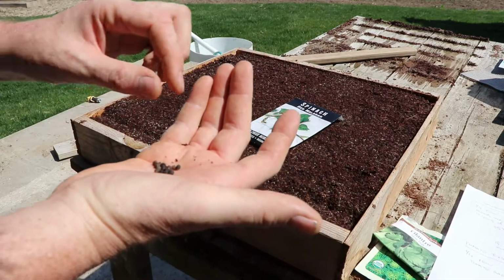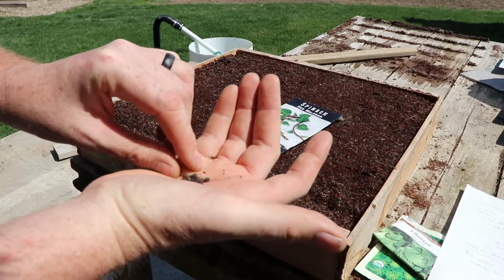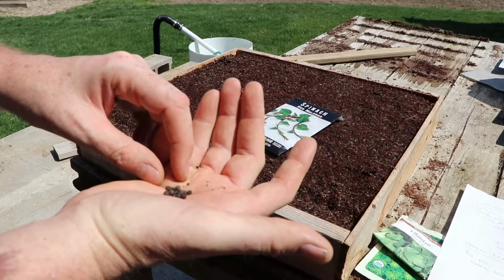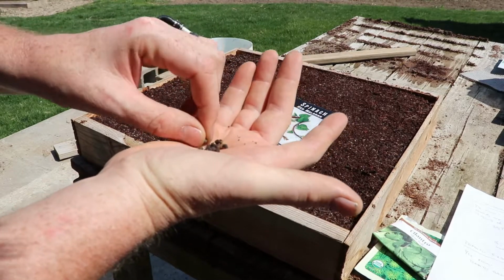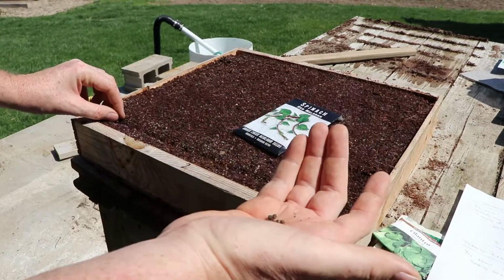We know that we have 4 rows. So you take your 22.5, multiply it by 4, and you end up with a grand total of 90 onions that we're going to need.